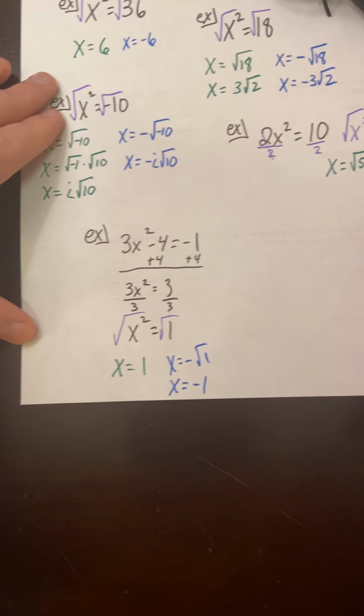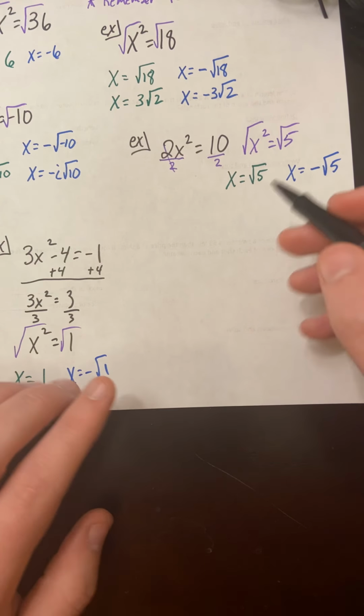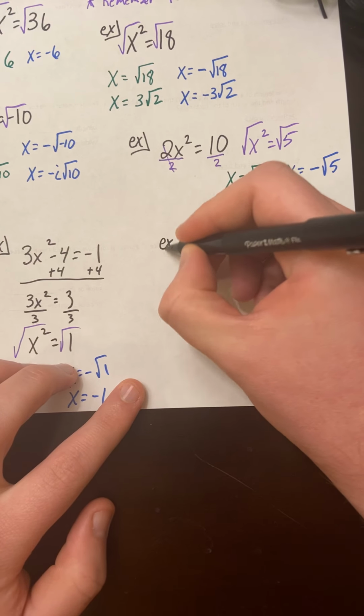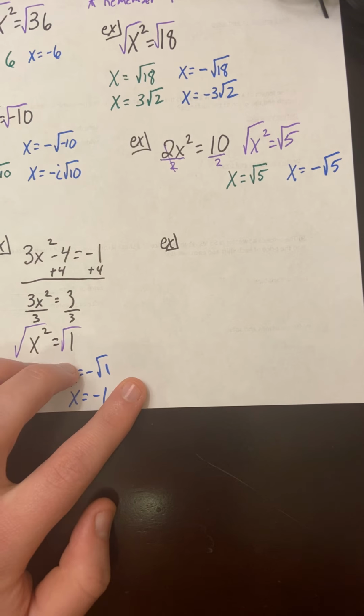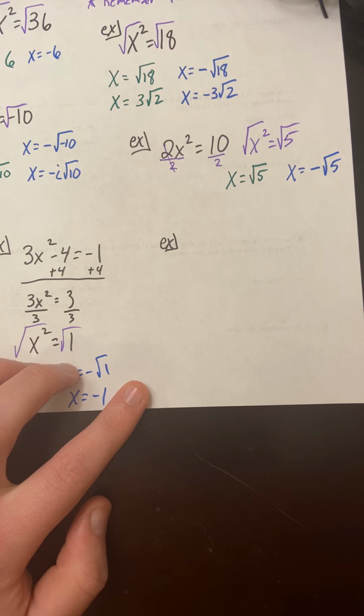All right, so one last example. I think this is probably the hardest one that you may come across. I know the assignment that goes along with this is in Delta Math. I know that the Delta Math examples that I have for you definitely have these kind of hanging out.